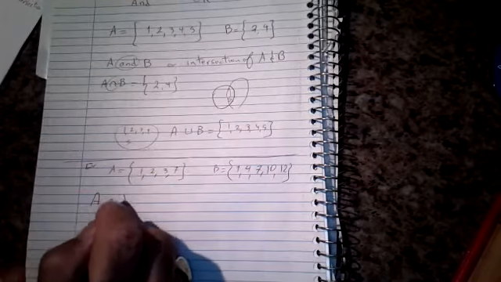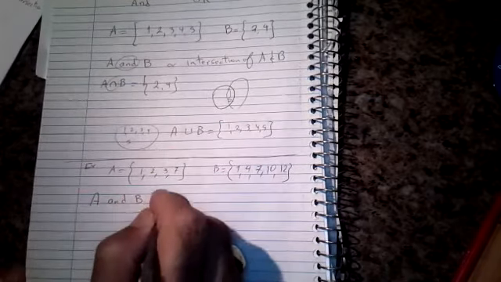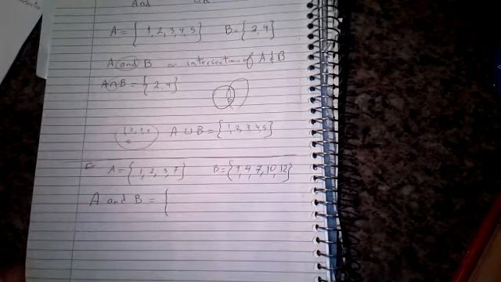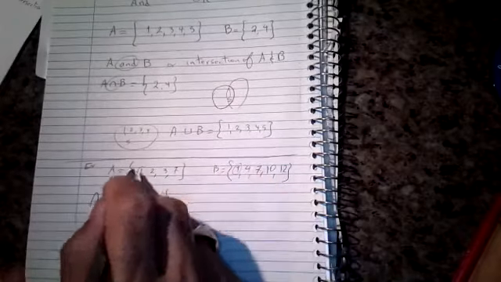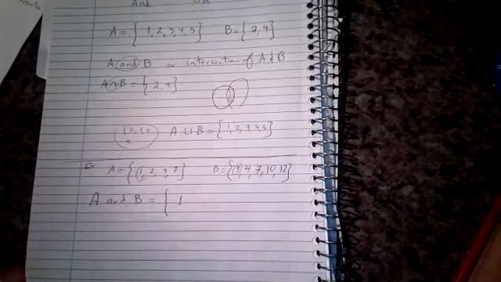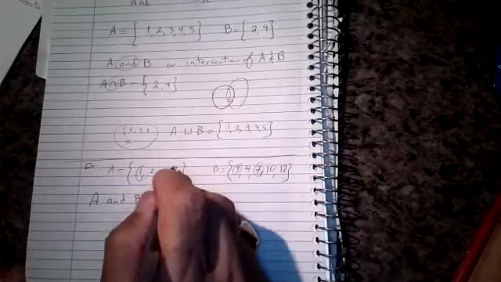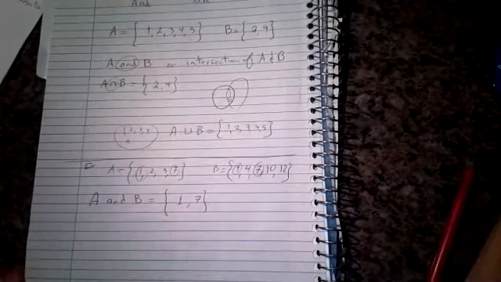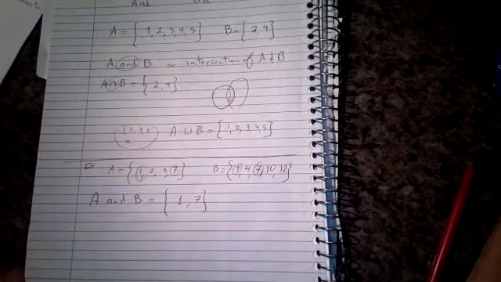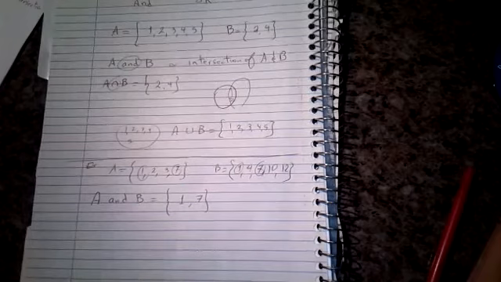What number do they both have in common or share? They both have 1 and they both have 7. So when you overlap these two, they both have these two numbers. So A and B means intersection, or when you overlap two sets, they both share these numbers.